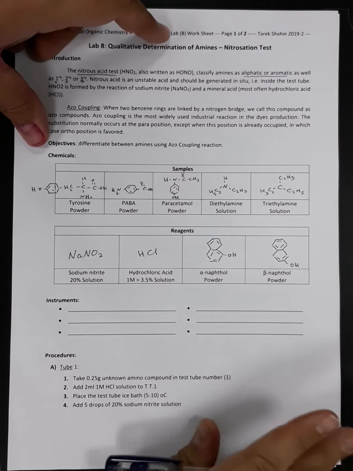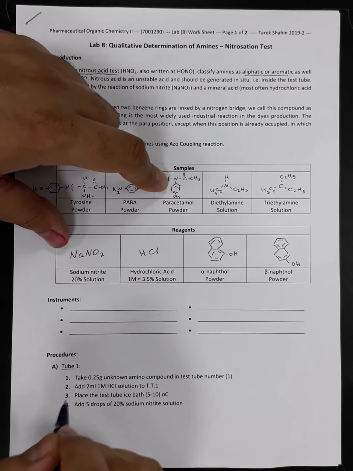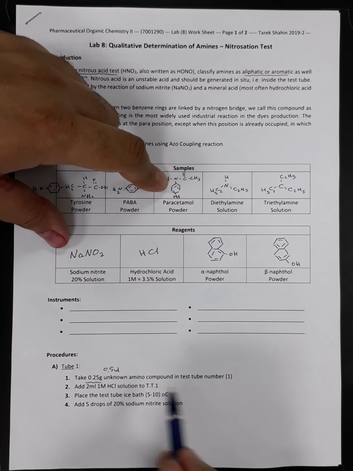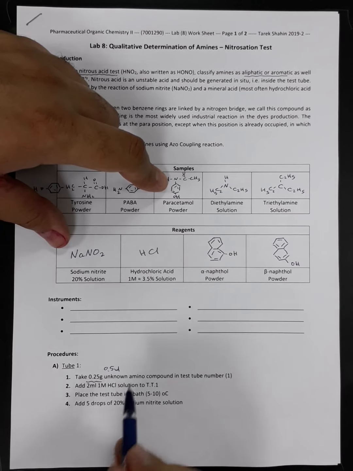We will have two test tubes. We will call them test tube 1 and test tube 2. For test tube 1, we will take 0.25 gram of the unknown amino compound, and in case it is liquid, we will take 0.5 ml. So 0.25 gram, or 0.5 ml in case of liquid samples, and we will place them in test tube number 1. Then we will add 2 ml of 1 molar HCl solution. Then we have to place them in an ice bath with a temperature between 5 and 10 degrees Celsius. And we are going to explain why we have to do this step in the next page.